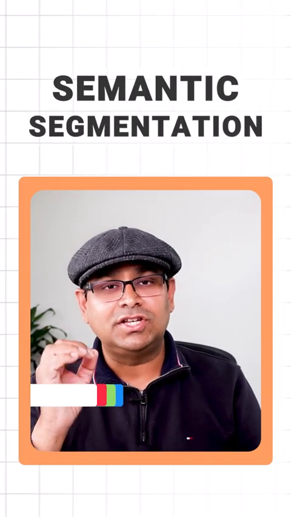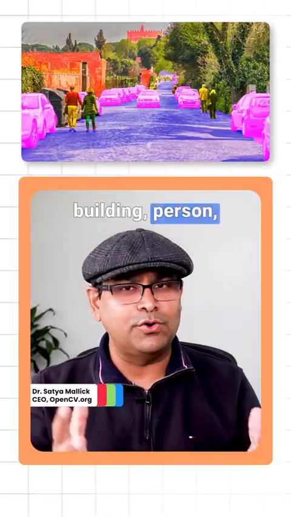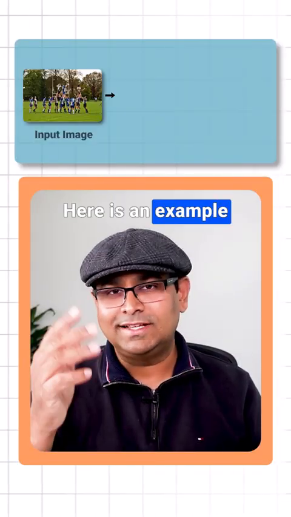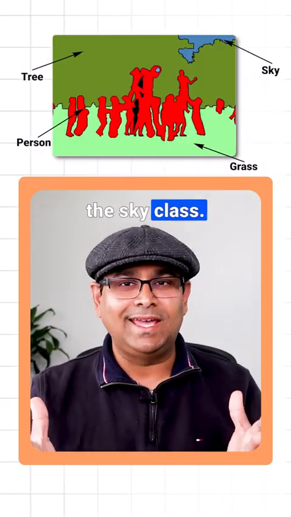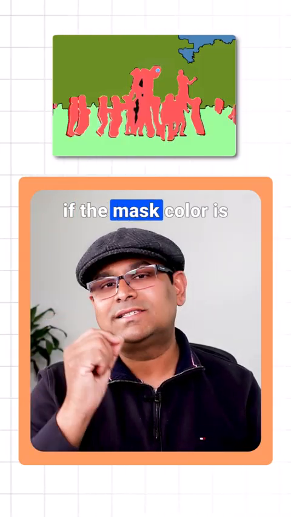In semantic segmentation, the goal is to assign a label like car, building, person, road, etc. to every pixel in the image. Here is an example of semantic segmentation. The red color represents the person, light green is the grass class, dark green represents the tree class, and blue shows the sky class. You can see which pixels belong to the person class by simply checking if the mask color is red at that pixel.